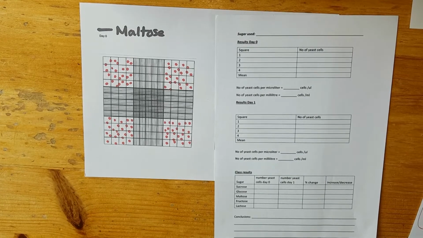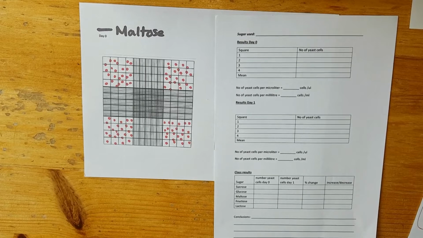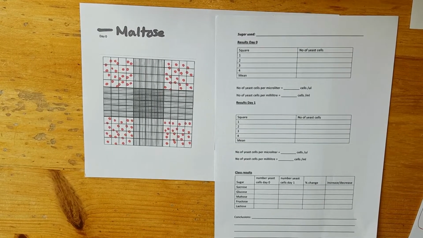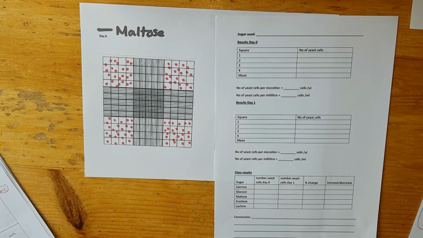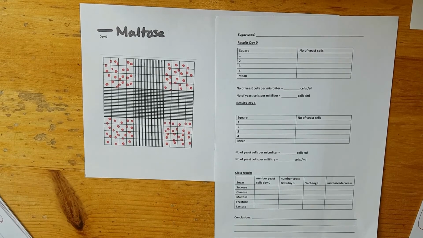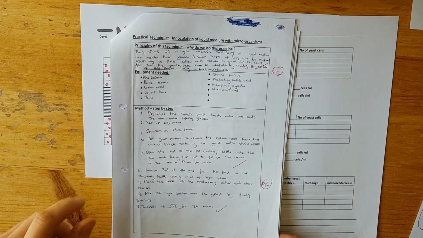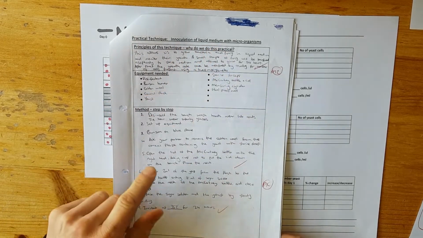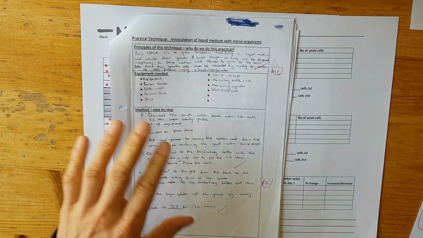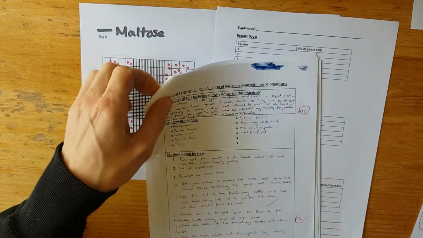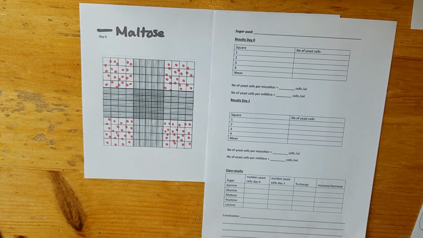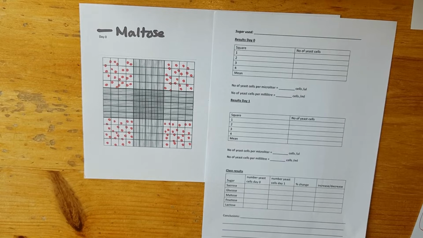So this is the pass and the merit for experiment 3, which is your hemocytometer experiment. You've set up the hemocytometers in class, and you've done the measurements with the yeast, and you've written up a sheet like this, inoculation of liquid medium with microorganisms, with the technique, the method, and so on. And you've also done the sterile technique. So you've done that already. So the pass is actually just collecting some results, and the merit is processing these results.